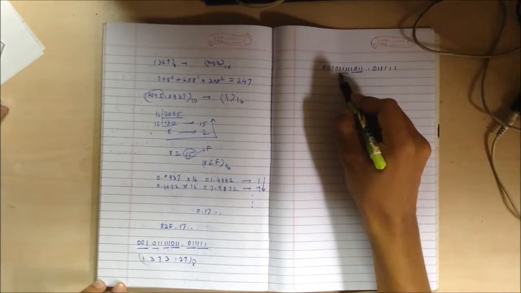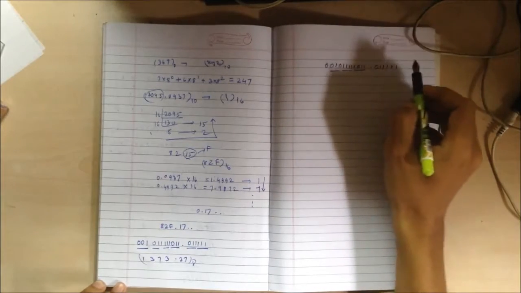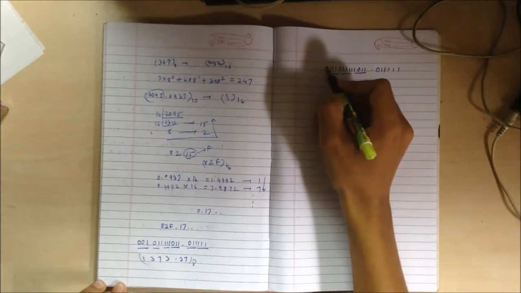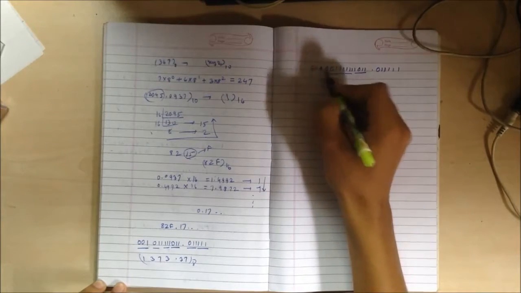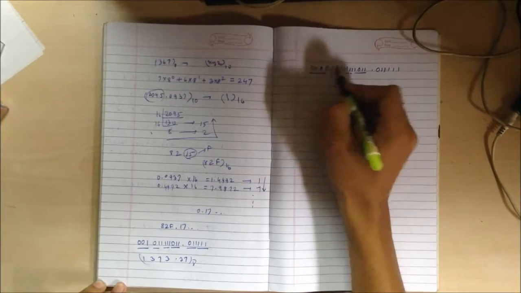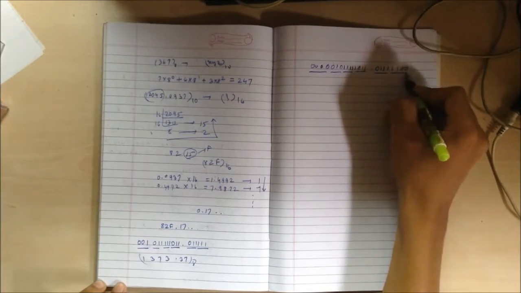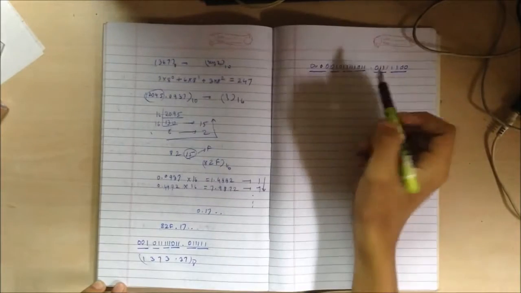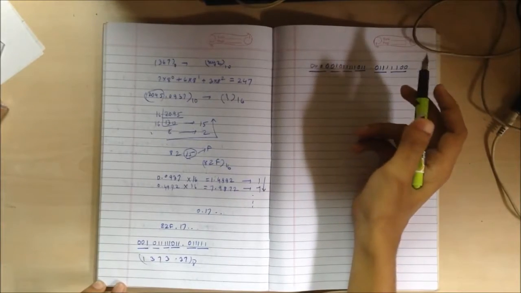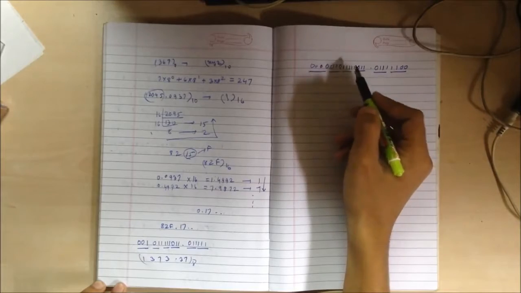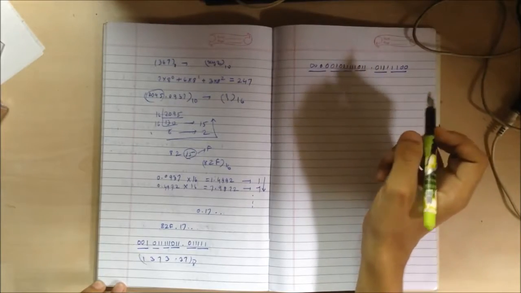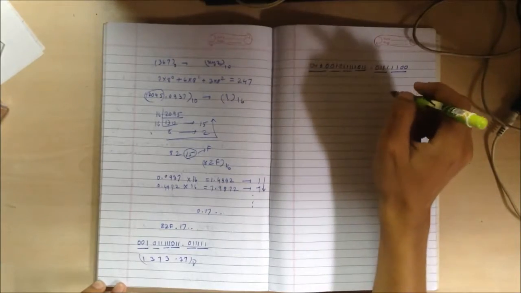So this 4, this 4, this 4, and we see this 1 0 is left out. So we add 3 zeros to the left, so that this becomes a group of 4. Similarly, we have 4 and add 2 zeros to the right, so this becomes a group of 4. Once again, we just calculate the decimal equivalent of these groups, and that will be the hexadecimal equivalent of the binary number.